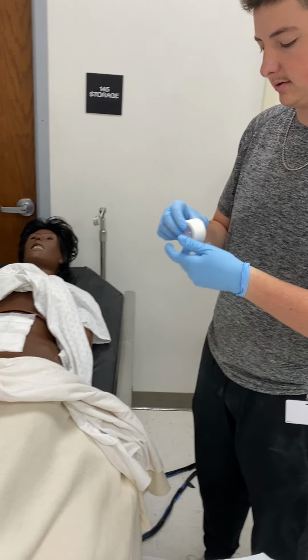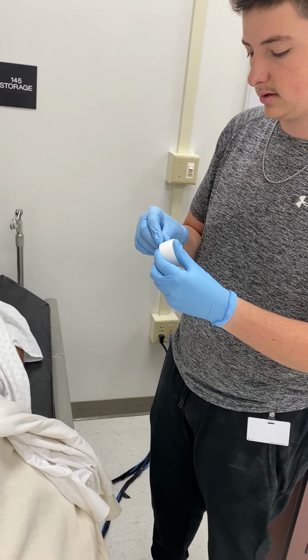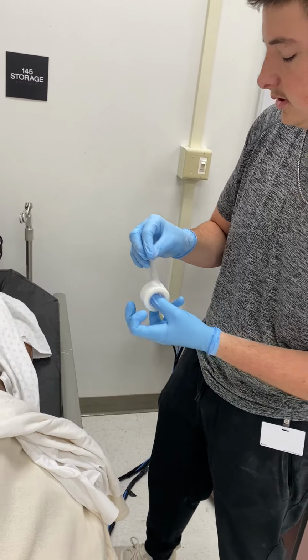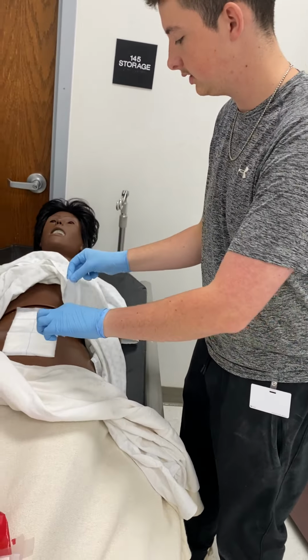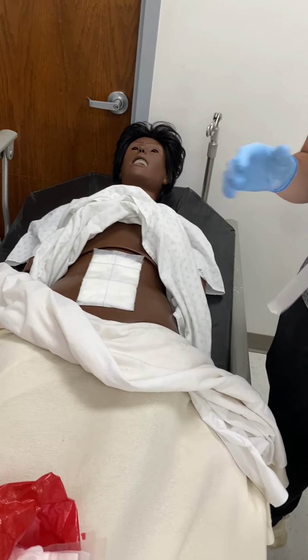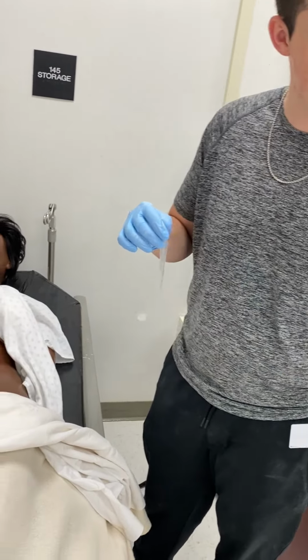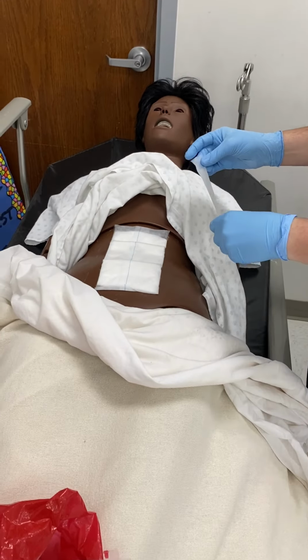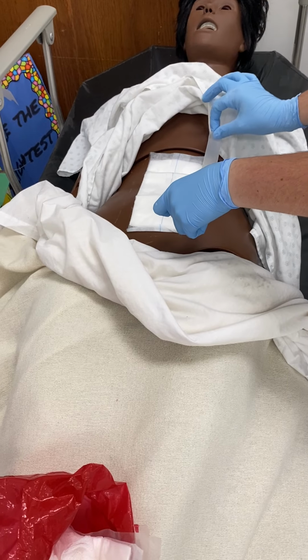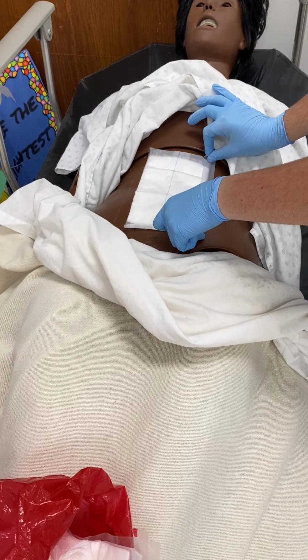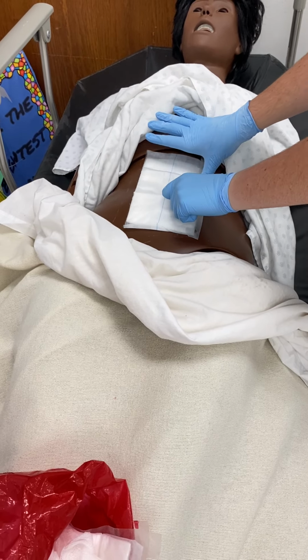Now both glove hands are clean. Now I'll begin to tape and with the pain, all four corners. I will go ahead and apologize for the stickiness of this tape.